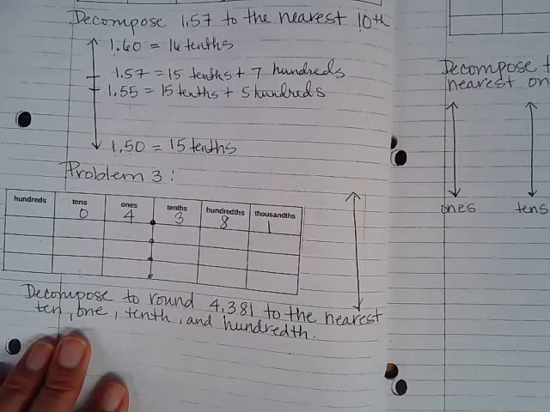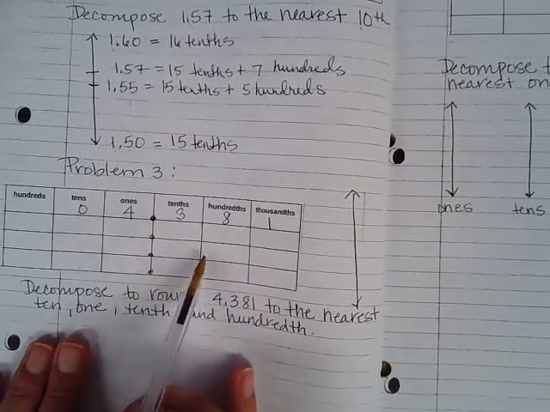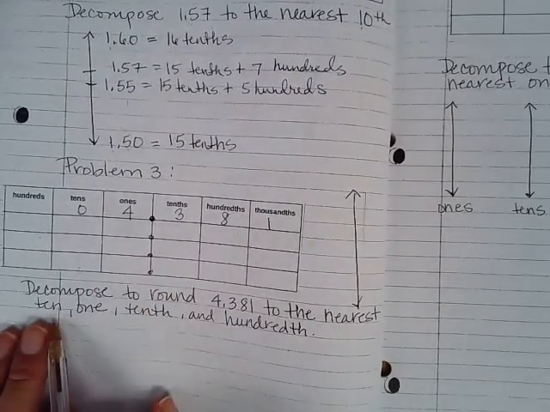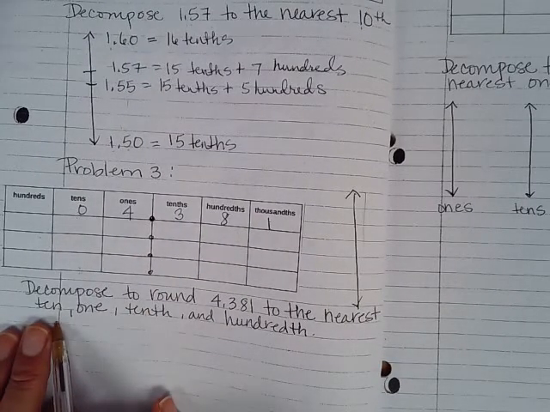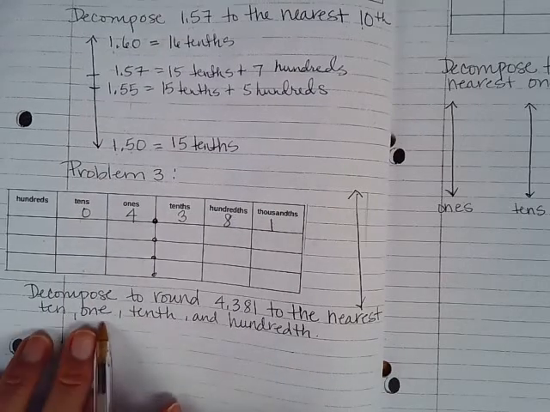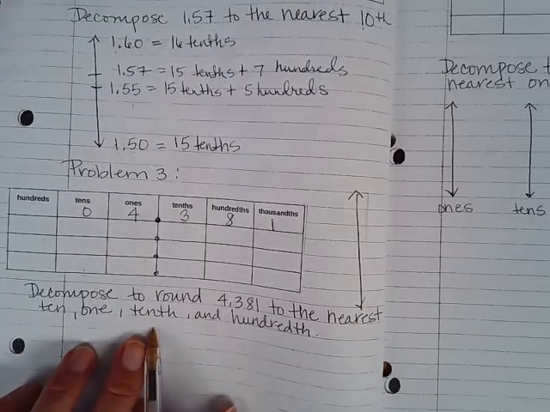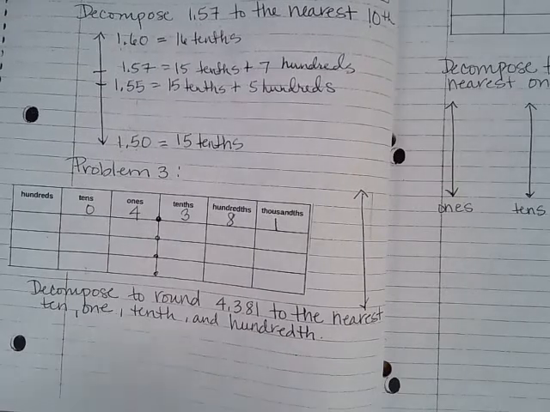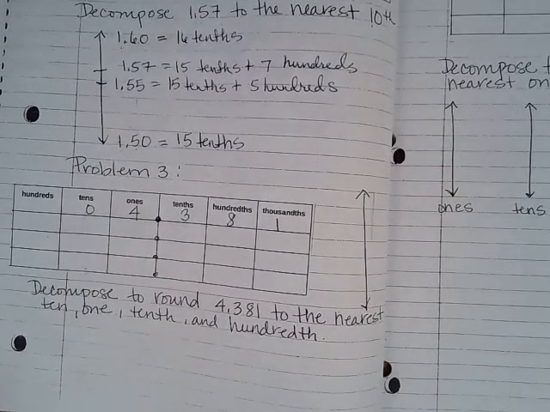And now I want you to decompose it just like we were doing up here. I want you to decompose it to the nearest 10, 1, tenth, and hundredth. See if you can do that really quick, and then come on back.